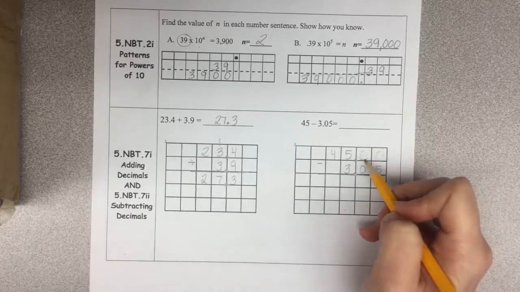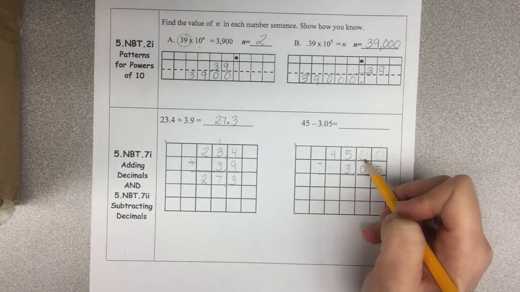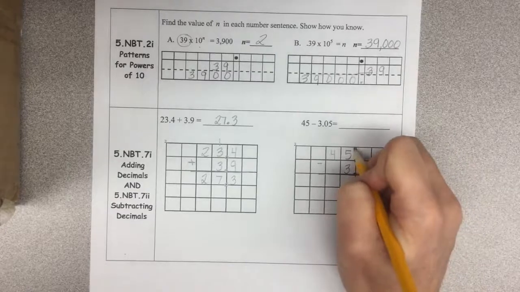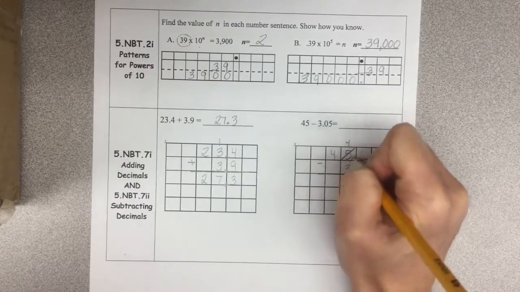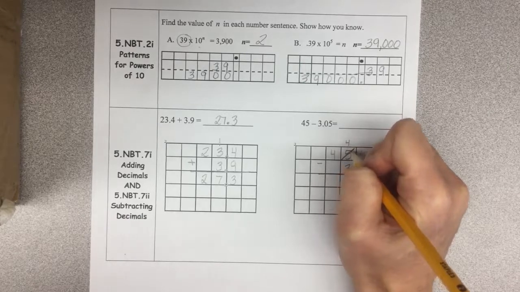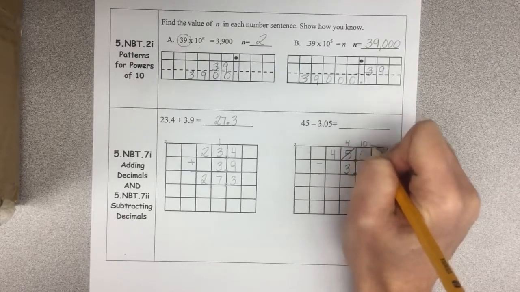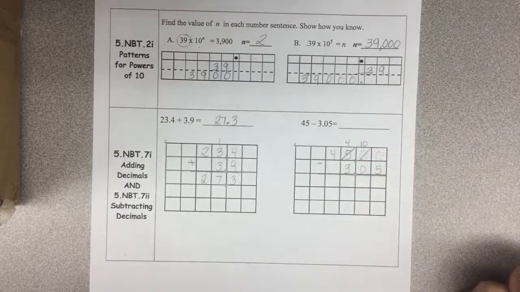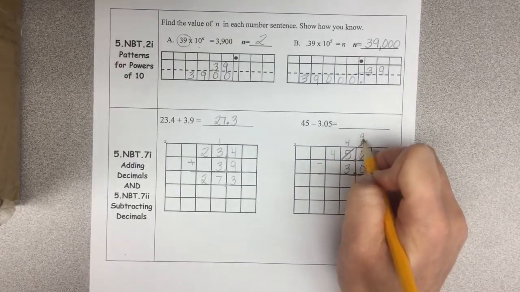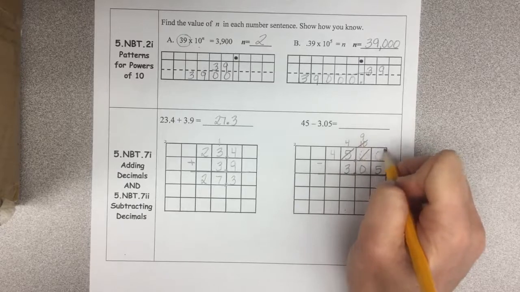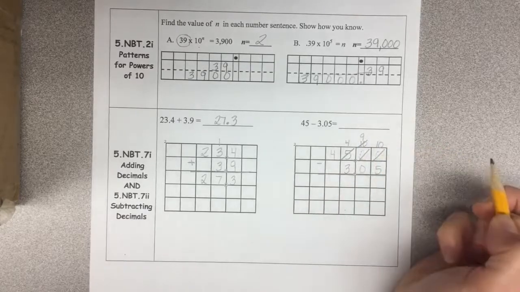Now I have 0 hundredths, so I can't take 5/100 away from that. I'm going to have to come over and I'm going to have to regroup or borrow, but there's none here. So I'll come over to the 5, I'll get one of these ones and I will unbundle to make 10 tenths. Now I can borrow one of these tenths and unbundle it to make 10 hundredths.